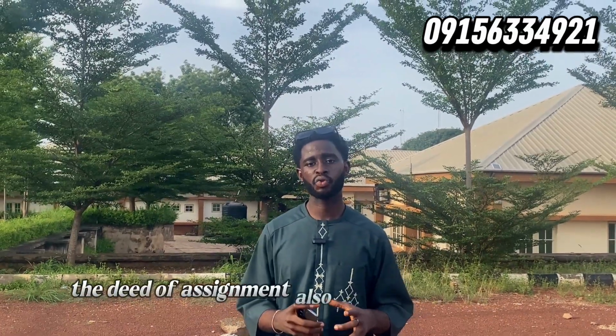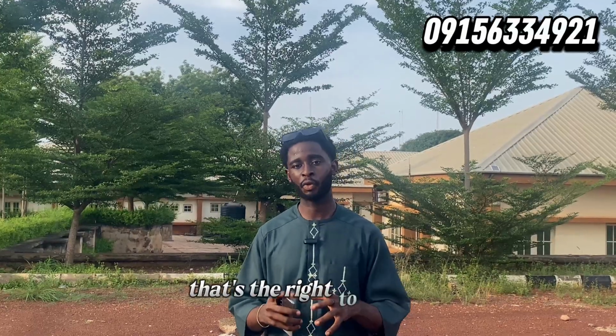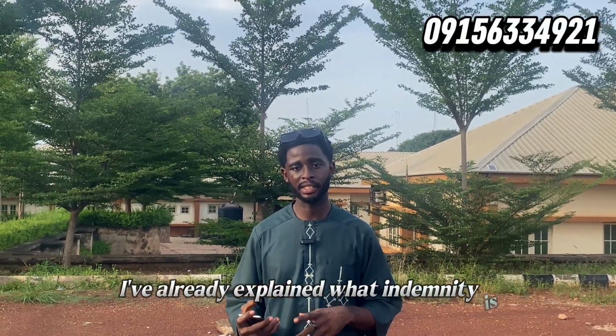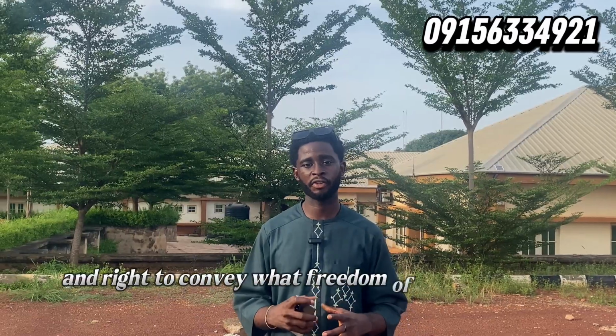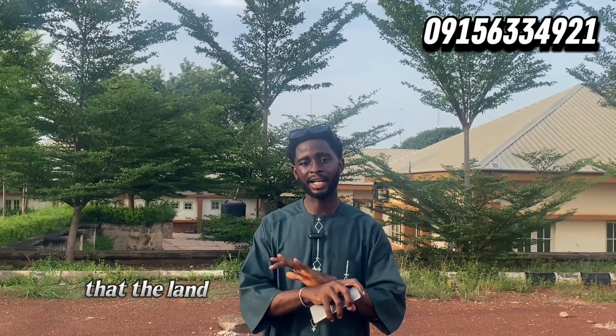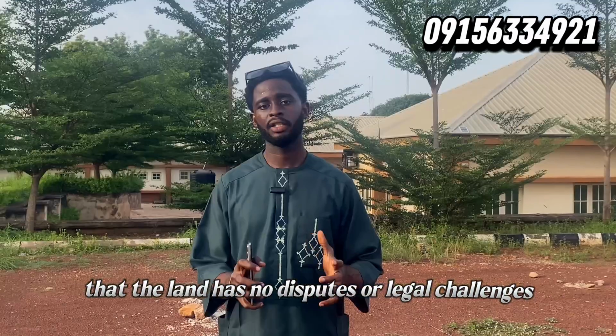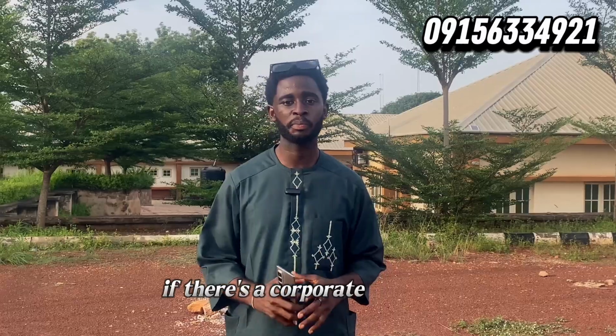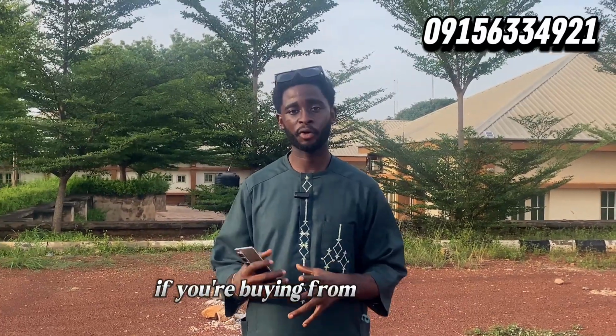The deed of assignment also contains the covenant, that's the right to convey, freedom of encumbrances, and indemnity. I've already explained what indemnity is and right to convey. But freedom of encumbrances is basically that the land has no disputes or legal challenges. It also contains the signature of both parties and the attestation. And finally, but not always, it contains the seal if there is a corporate company involved in the transaction. If you're buying from a company, the company seal will be attached to the deed of assignment.